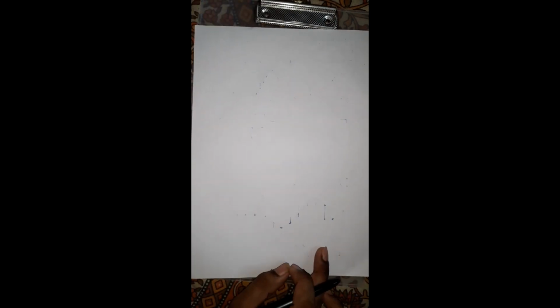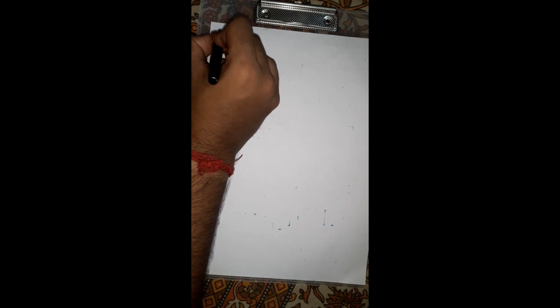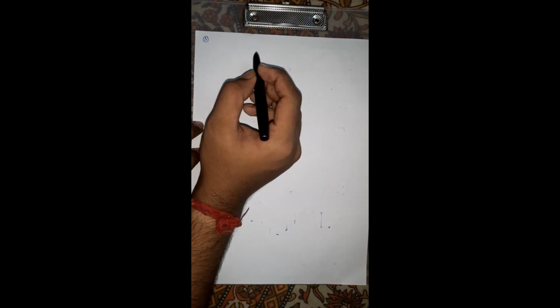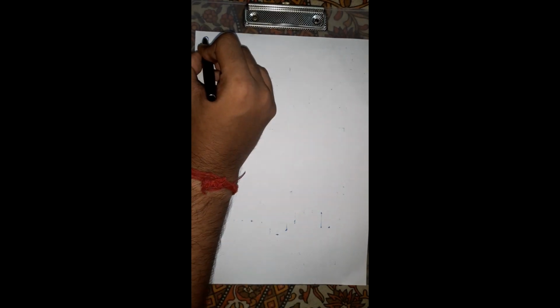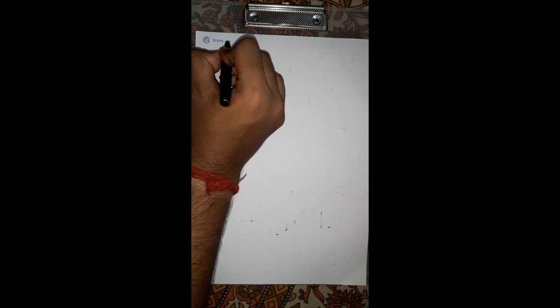Now let us talk about the sigma delta modulation. For sigma delta modulation, this is the same as delta modulation. The technique of the sigma delta modulation is the same. The name itself suggests, SDM, sigma delta modulation, that it is a delta modulation.